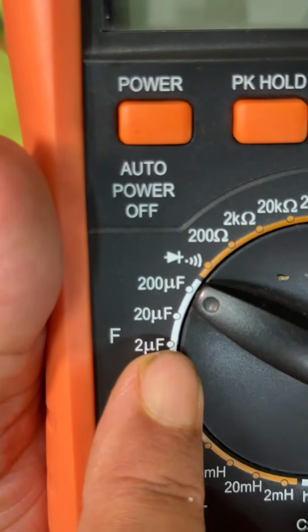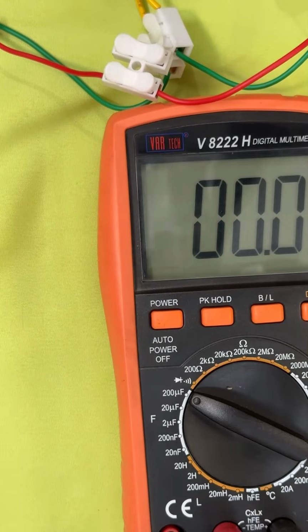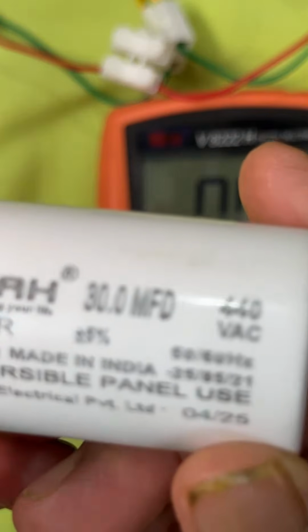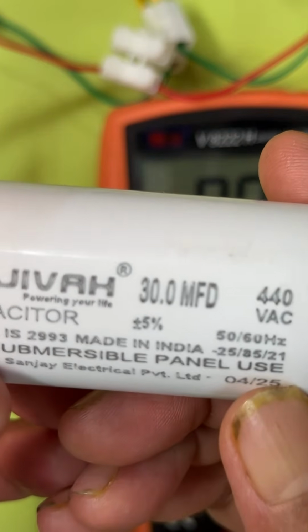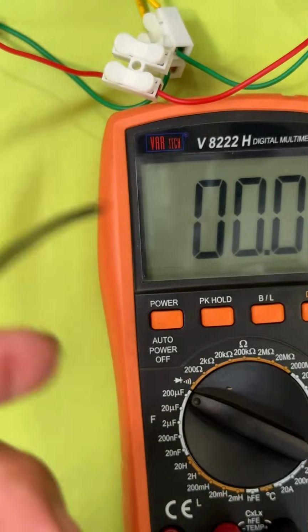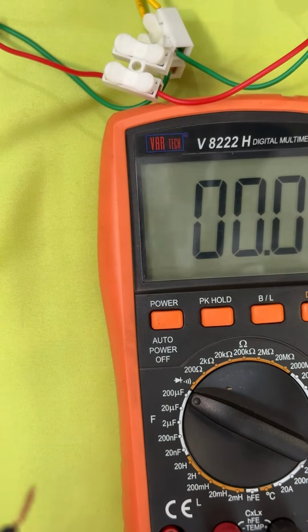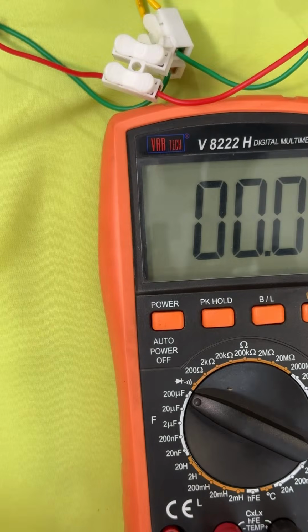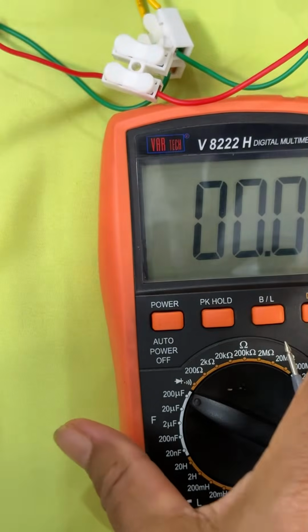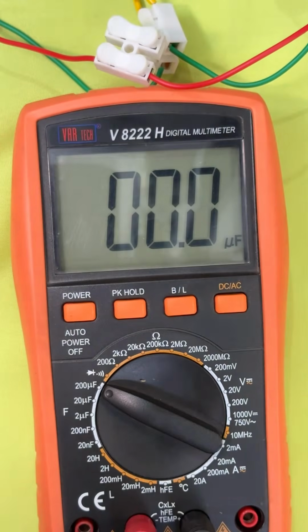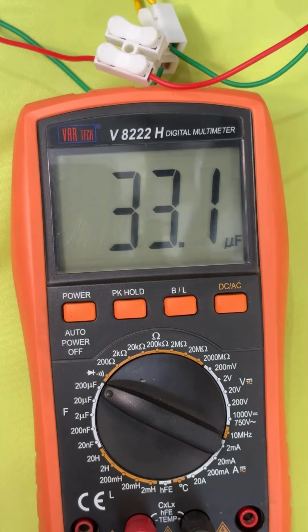200 microfarad. I have selected this because the reading on the capacitor is already known to you. It is mentioned 30 microfarad. So when I use this before all of you, you will be happy to observe I have connected these two probes, and the reading says 33 microfarad, even though the company has mentioned 30 microfarad.